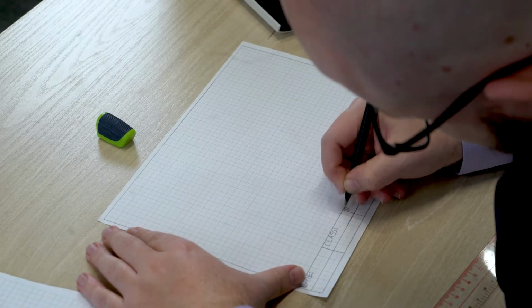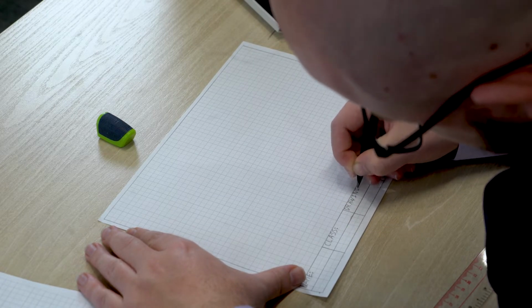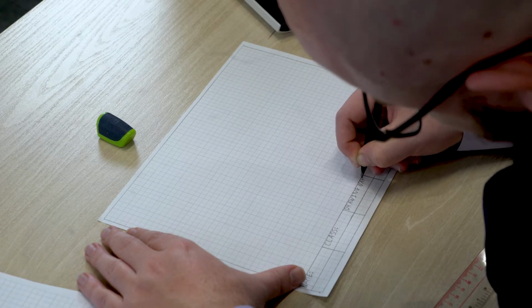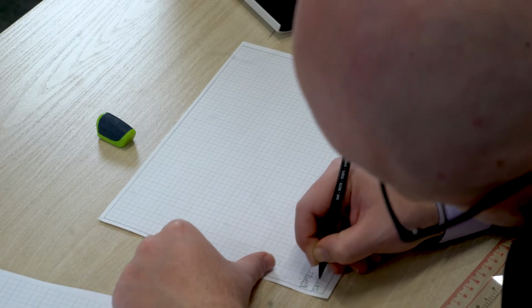We're going to write the drawing name. Then, what date did you create this drawing? So now I know when you created this drawing. Next, what is the scale of this drawing? Is it bigger? Is it smaller?